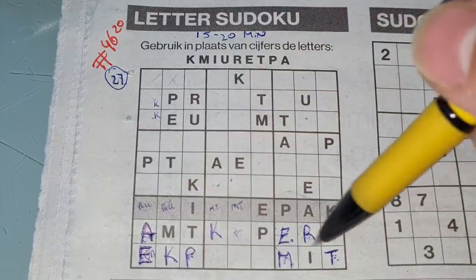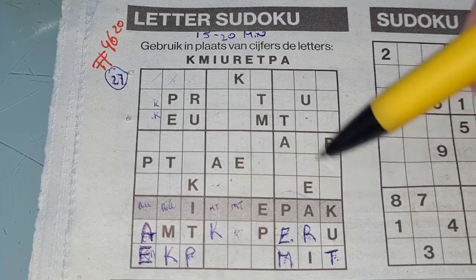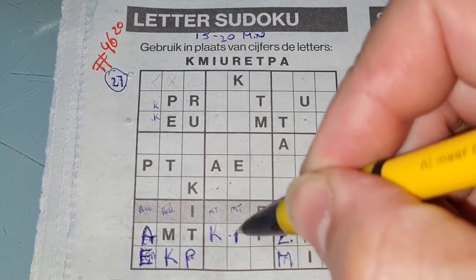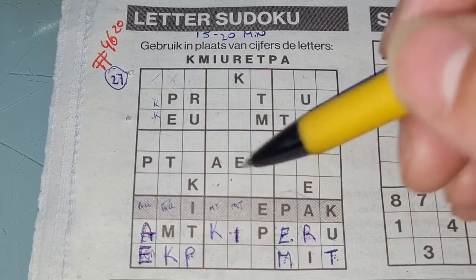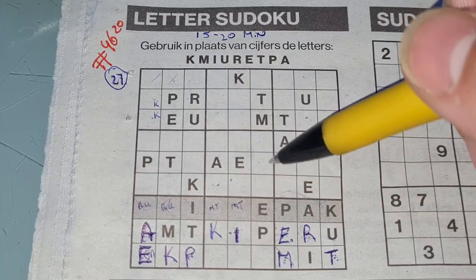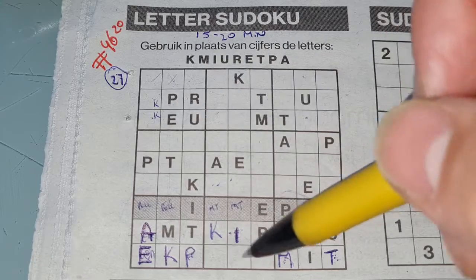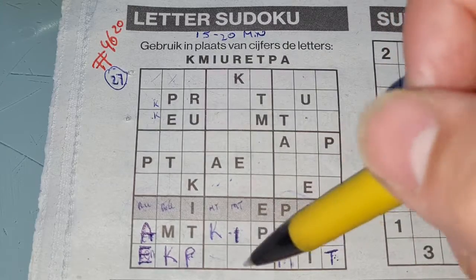1 letter is missing in this row, the letter I. I is missing. Right. U. A U A. Okay.